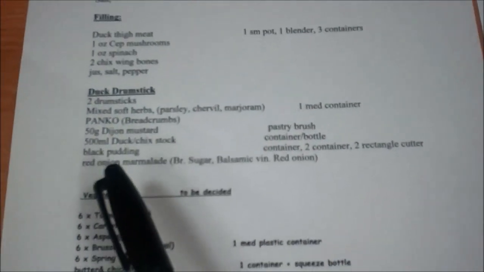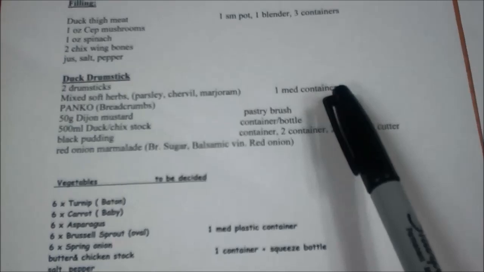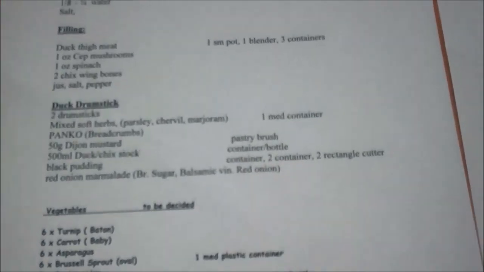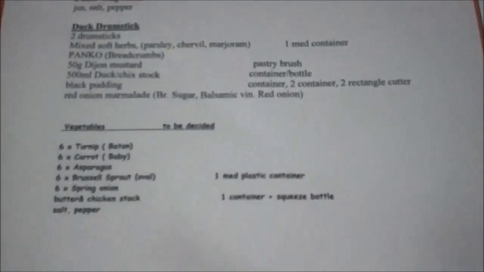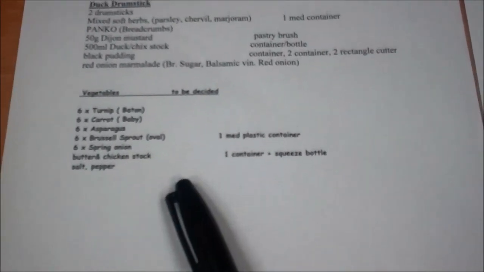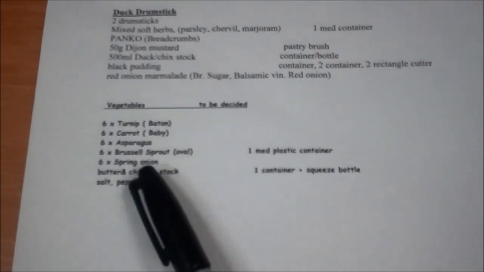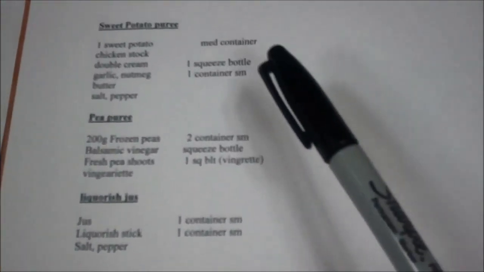The drumstick then, again, what do I need? I'll even write containers, because obviously if you're doing competition, you have to bring everything with you. Okay. Again, my vegetables then, I have a vegetable garnish there. What do I need for it? What do I need of each? I have them shaped. Again, onto the second page then, my sweet potato puree.